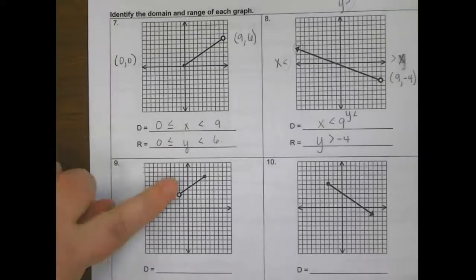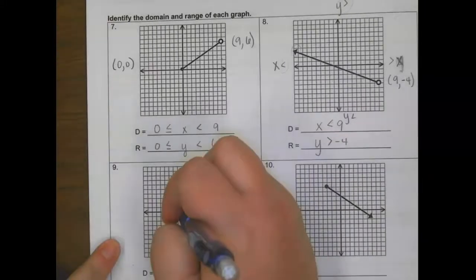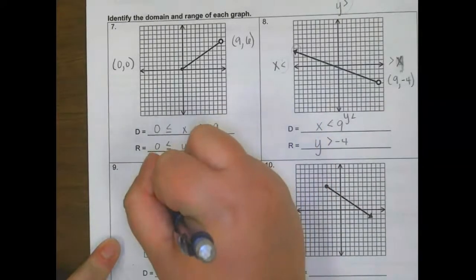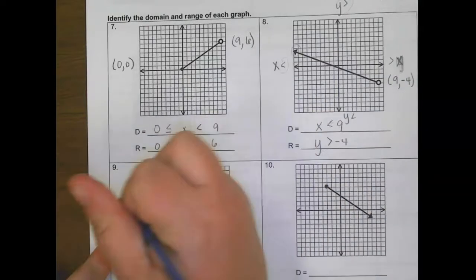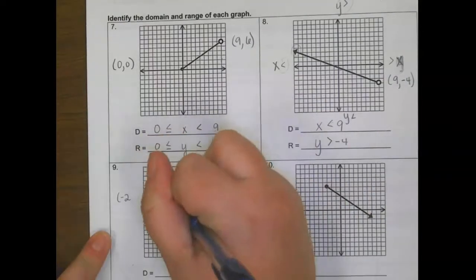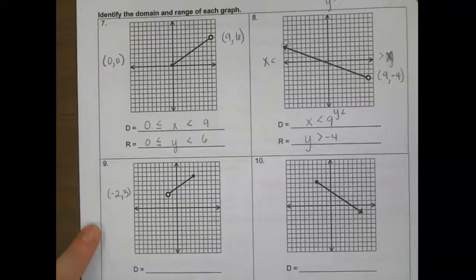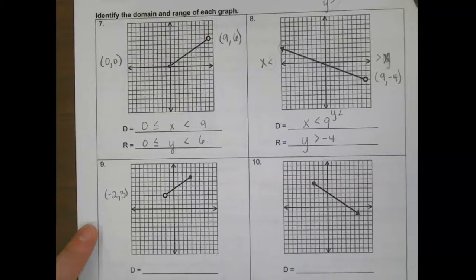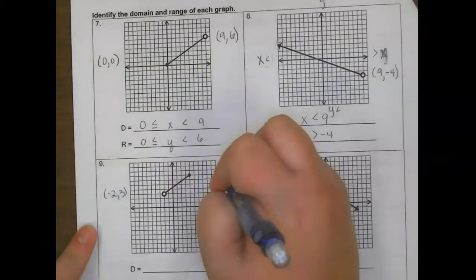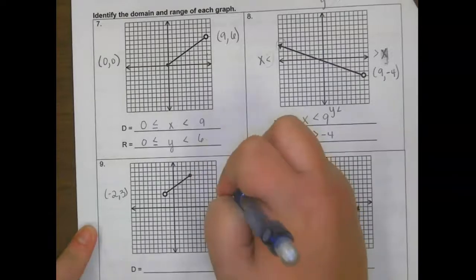So this one does not have an arrow, so I'm going to have a compound inequality. So I'm going to find out these 2 points. This point is negative 2, positive 3. And this one is going to have a 1, 2, 3, 4, 5, 6, 7.